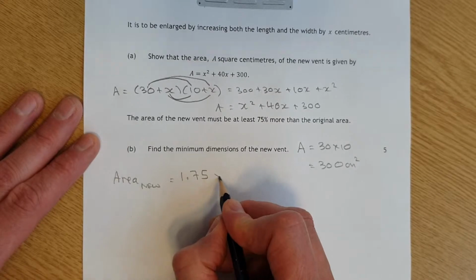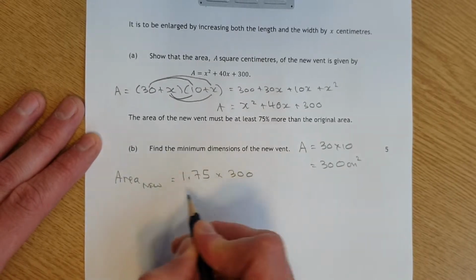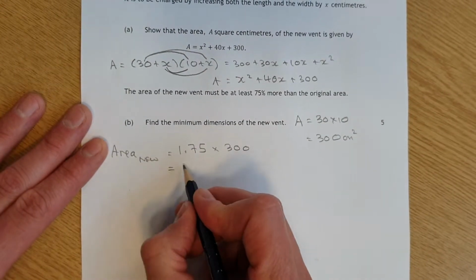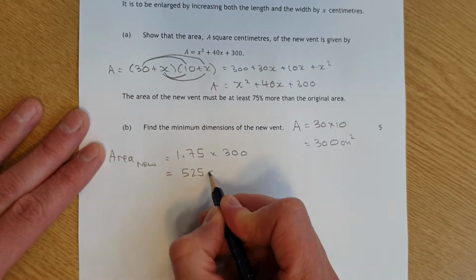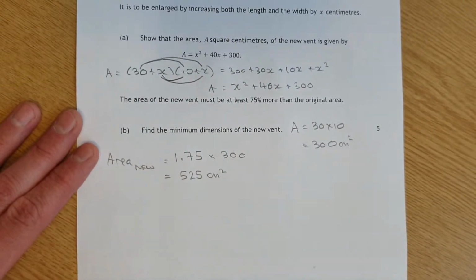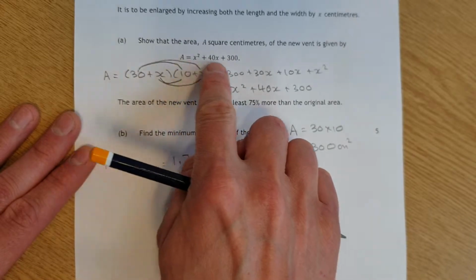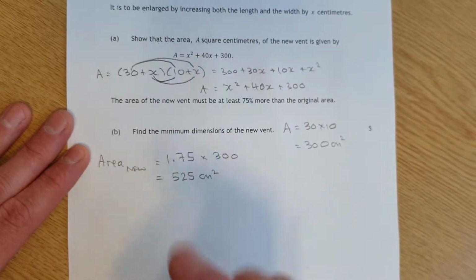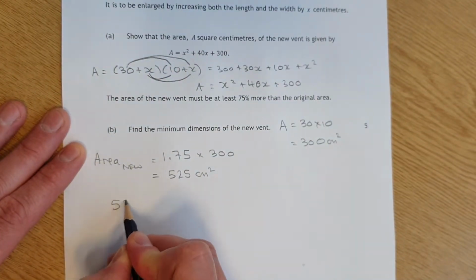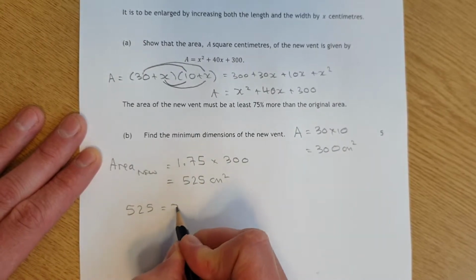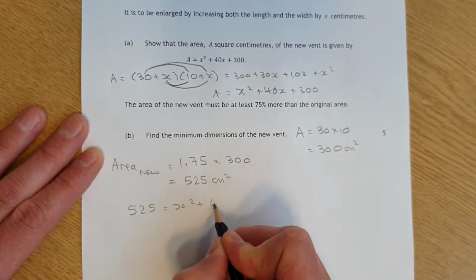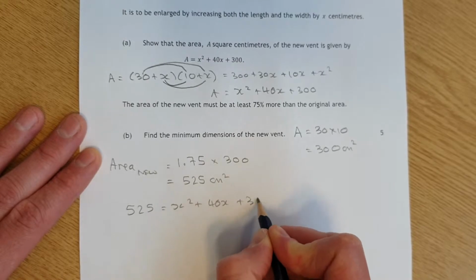As a decimal is 1.75. Timesing by 300 gives us 525 square centimetres. So our new area with this equation here is 525 equals x squared plus 40x plus 300.